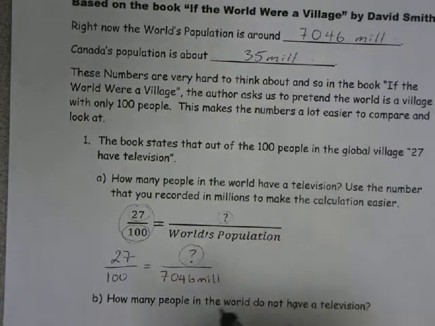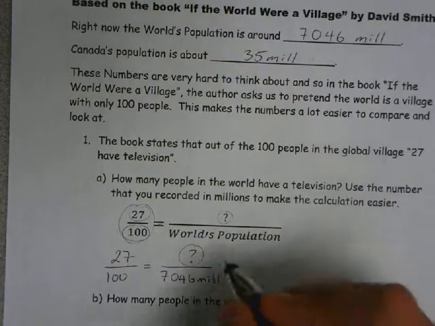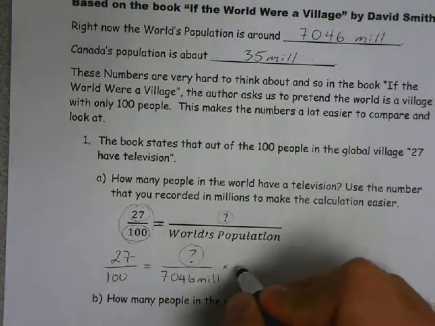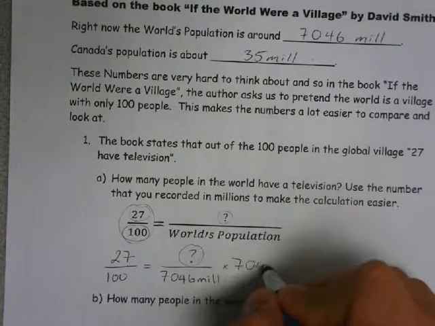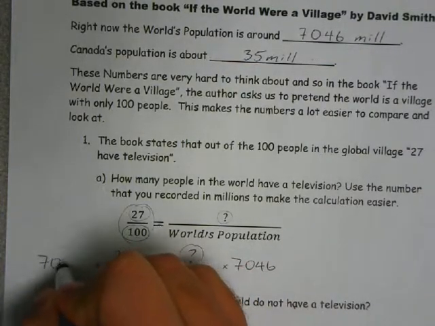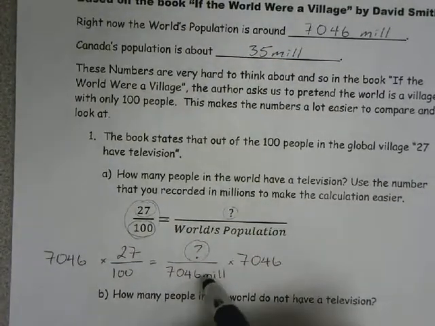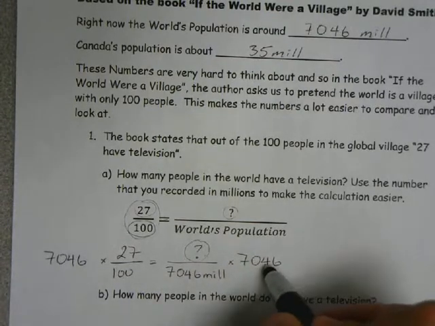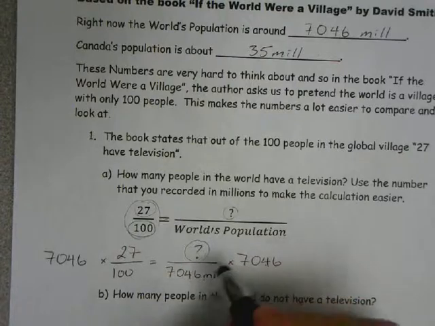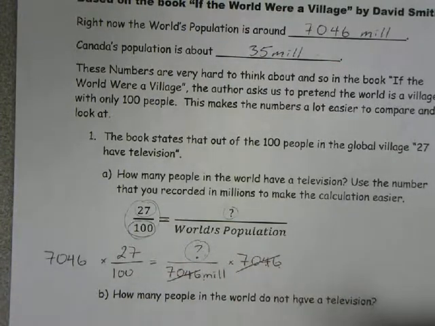Okay? So if I want to get rid of this division, how do I do that? Well, to get rid of division, I know that I can actually multiply both sides by 7046, right? So I multiply both sides by 7046. And this is what we call balancing an equation, right? If I want to get rid of this dividing by 7046, I know that now 7046 divided by 7046 cancels out, because 7046 divided by 7046 is 1, right?